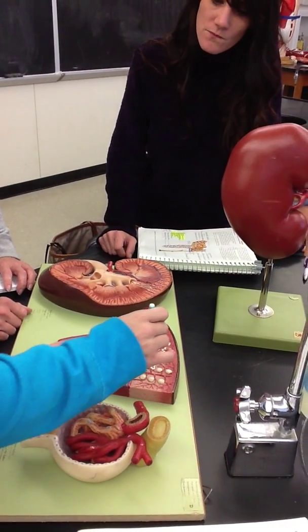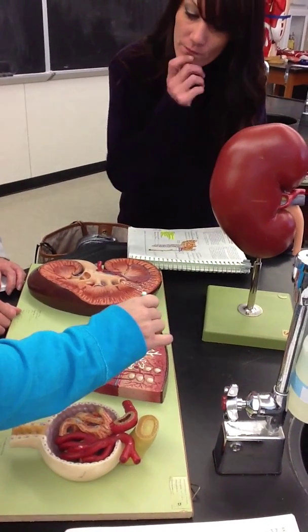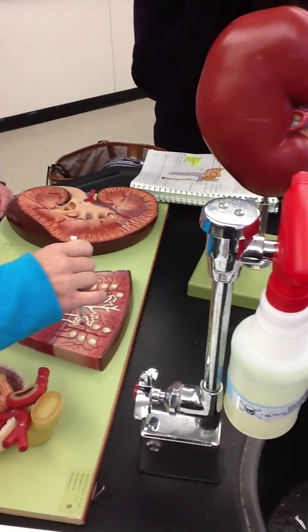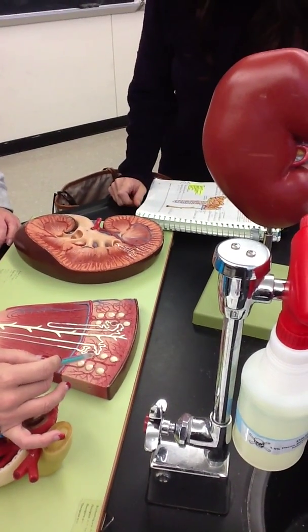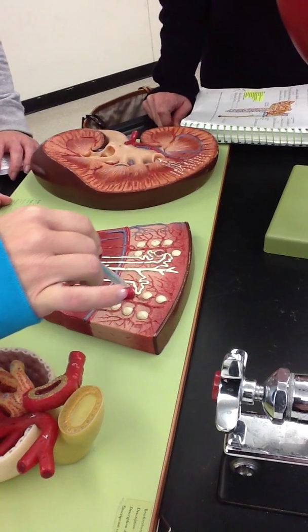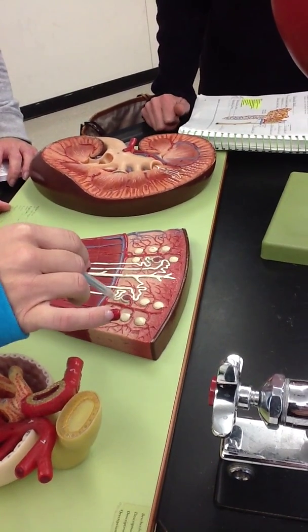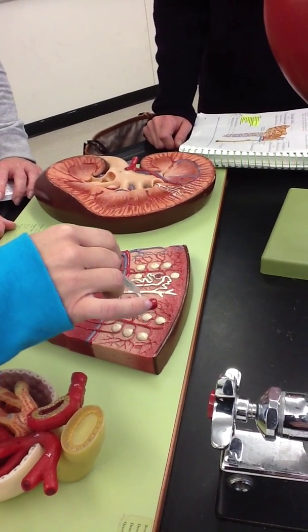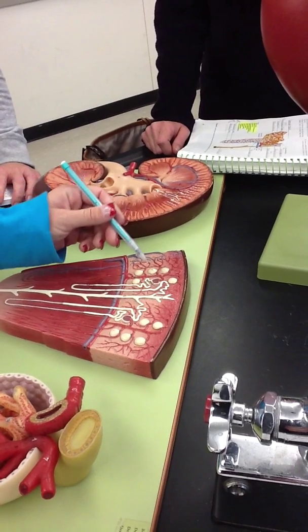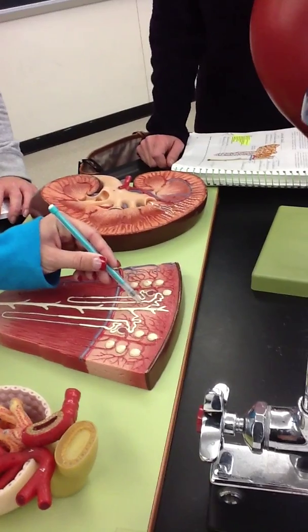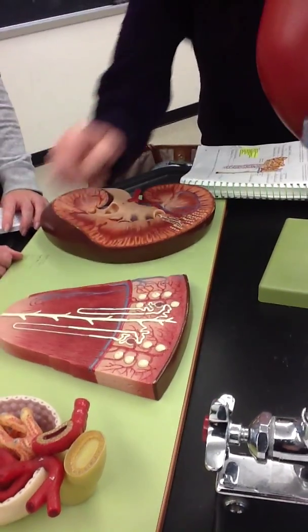Okay, so then that is the glomerulus. That is the Bowman's capsule. Together, those are the renal corpuscle. So this would be the afferent. And then this would be the proximal convoluted tubule, because it's coming out of it, the descending, ascending, distal convoluted tubule. And then this one, same thing: proximal, descending, ascending, distal.